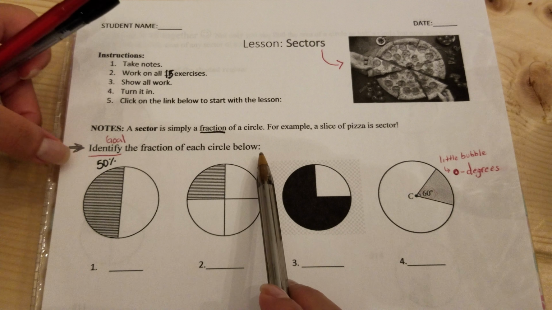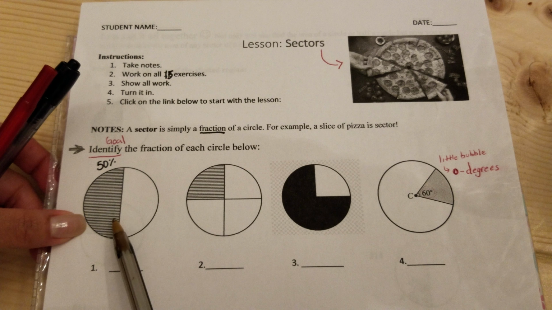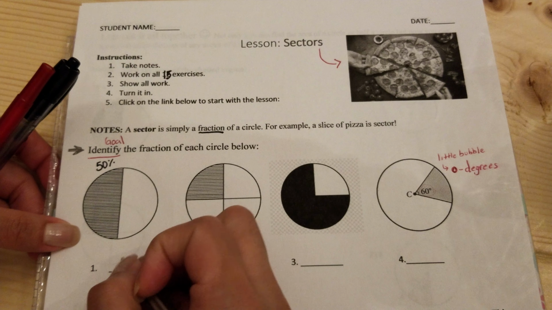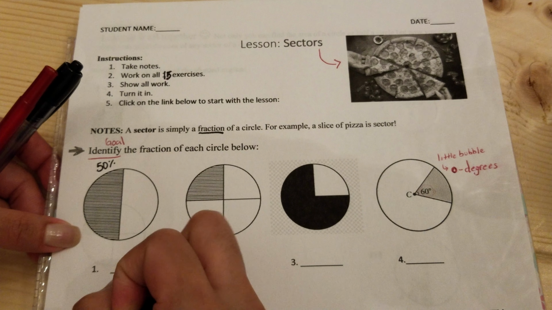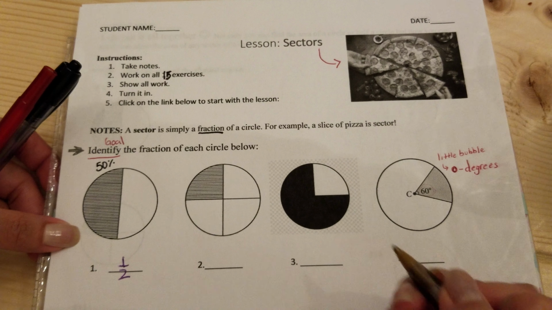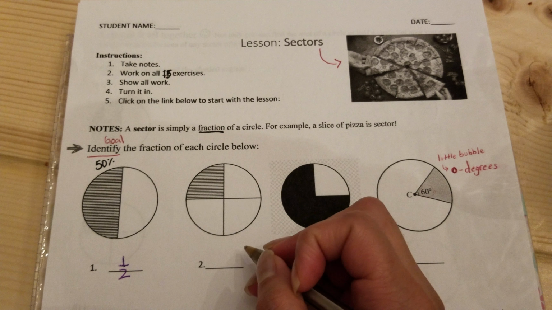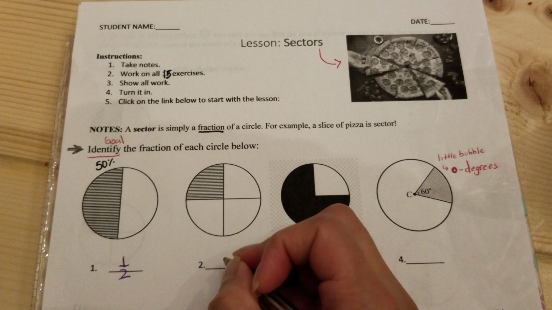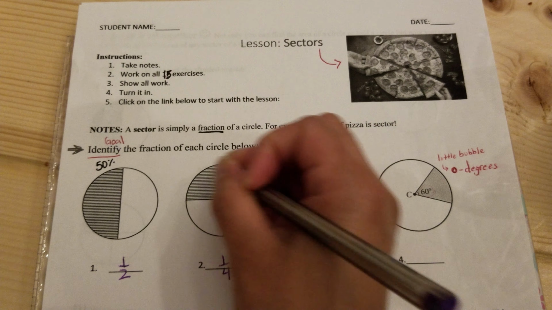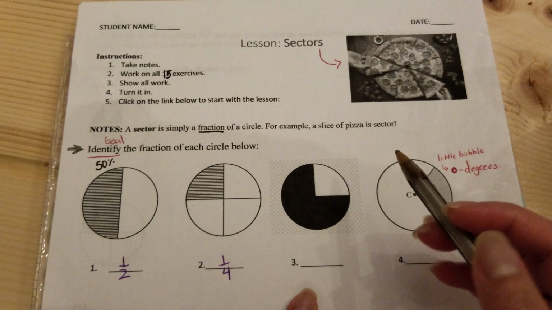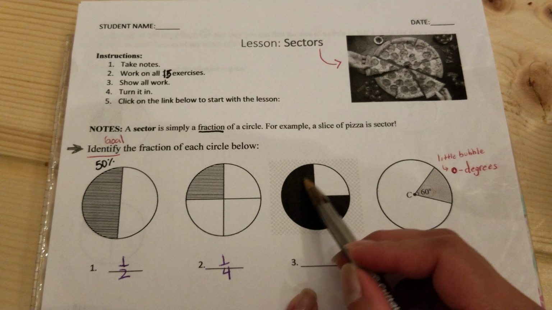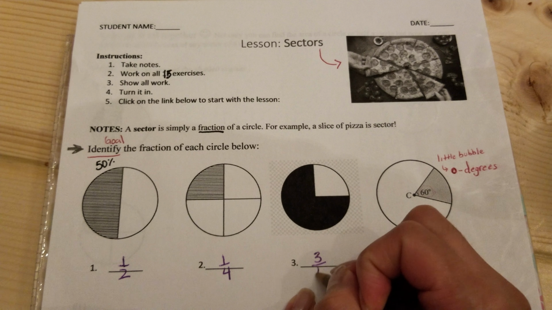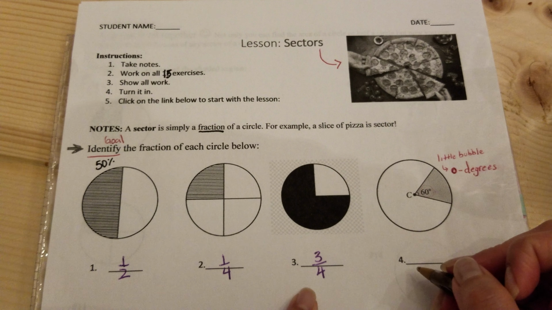So our goal for right now is just to be able to identify the fraction of each circle below. So we can say that this sector right here is half, right? 1/2 of the circle. So that is a fraction, that's it. For number 2, we can say that this sector right here is 1/4. It's easy to tell that's 1/4. This sector right here, the darker part, is 3/4, right? 3/4 of the circle.